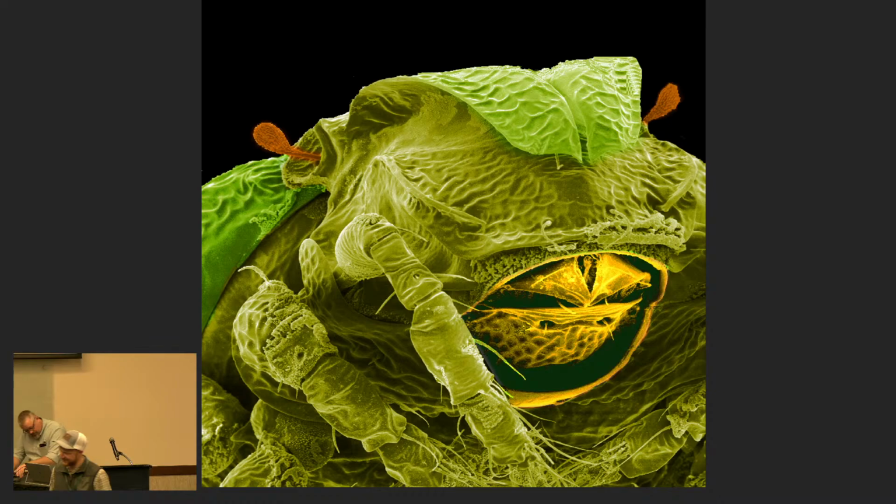Now you'll notice there's no eyes. No eyes on any of these things. You don't need eyes. You're in the soil. You're not going to have a lot of light down there. But you'll notice that there's a lot of hairs. So how do you know which is predator and which is prey? How do you know who the good guys are and the bad guys are? Vibration. Those tiny hairs on there set off a vibration, and they sense the vibration with their antennae.